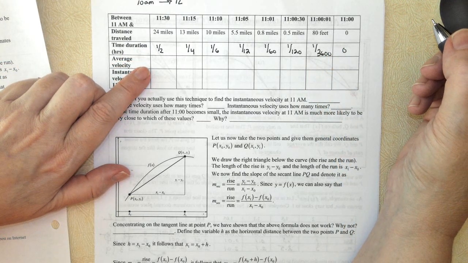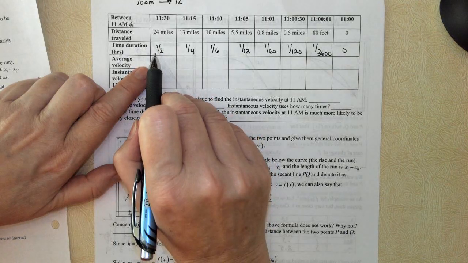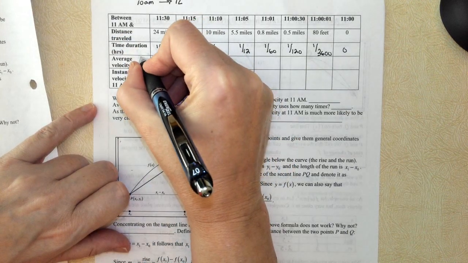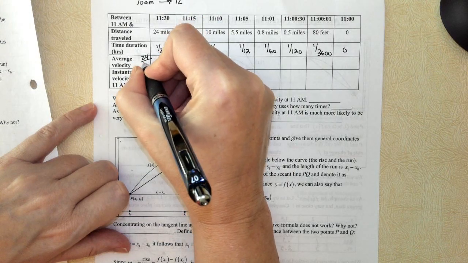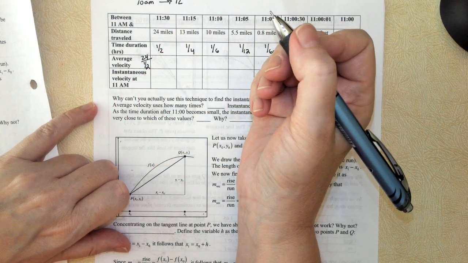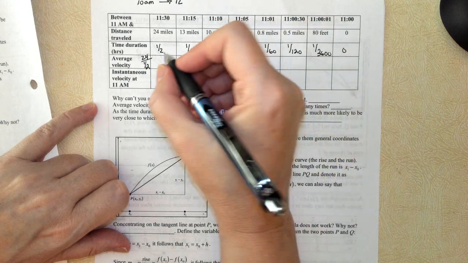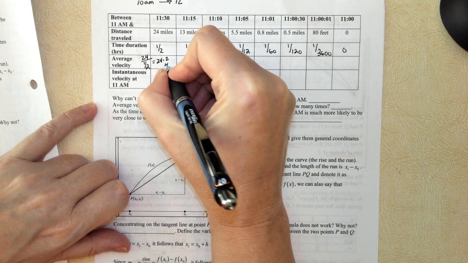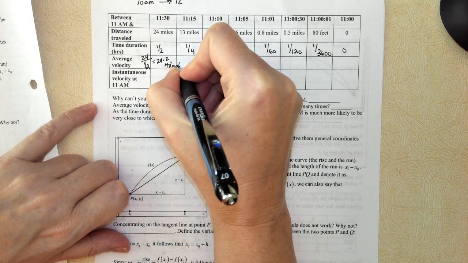My average velocity, so that's going to be distance divided by time. Remember, when I take a fraction and I divide by that fraction, I'm multiplying by the reciprocal. So this becomes 24 times 2, which is 48 miles per hour.